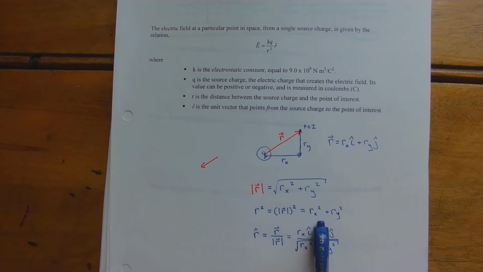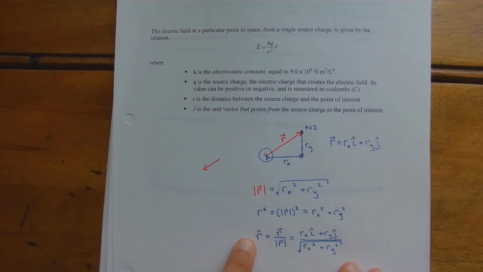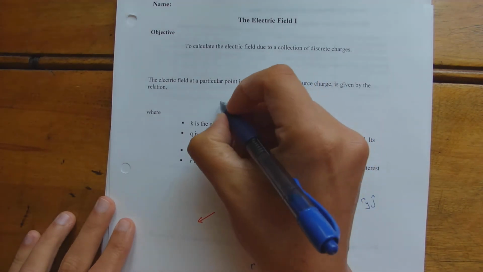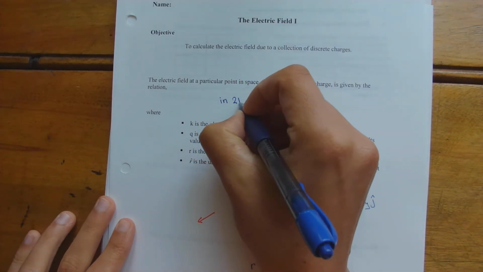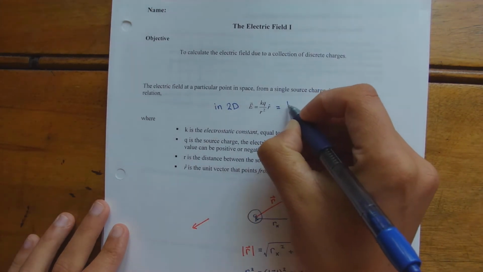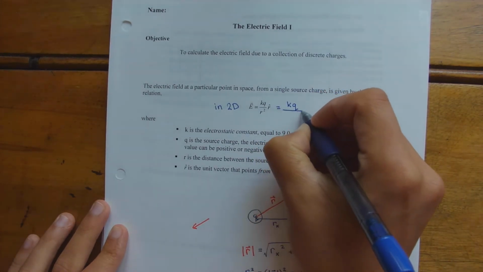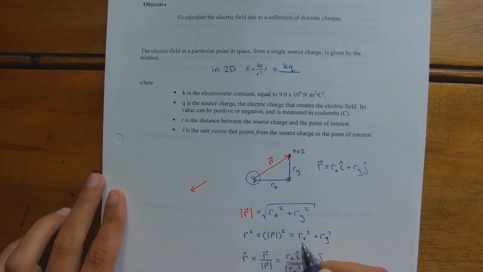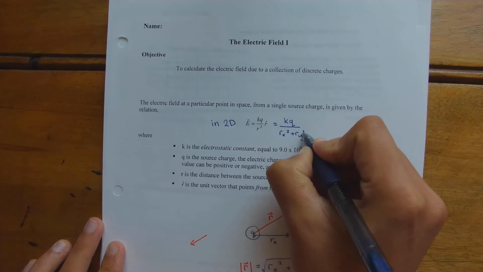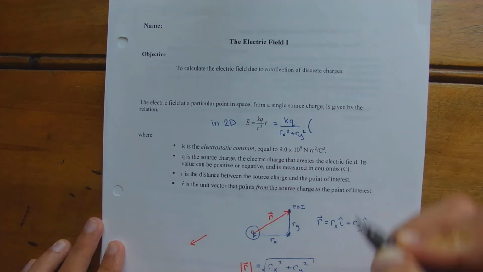So we have R squared, which goes in the denominator, and R hat, which goes in the numerator. However, if we're working in 2 dimensions, rather than going through this each time, we can just rewrite the equation that we have here. So in 2 dimensions, this equation becomes k times q divided by R squared, and R squared is Rx squared plus Ry squared, times R hat.